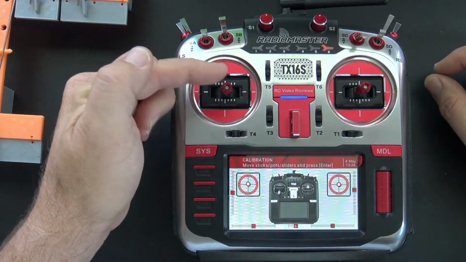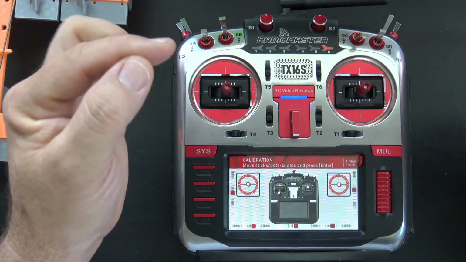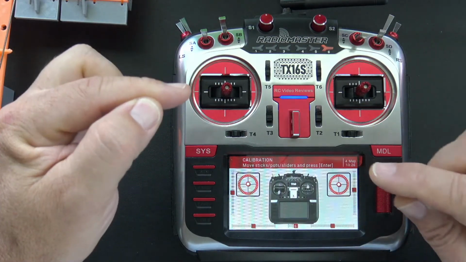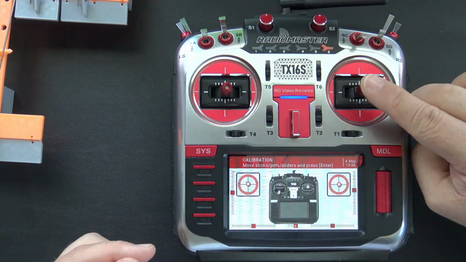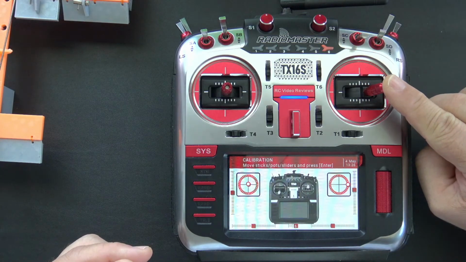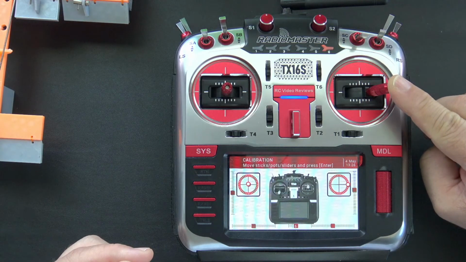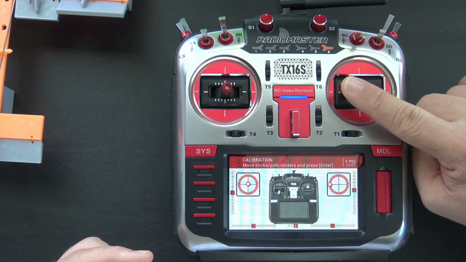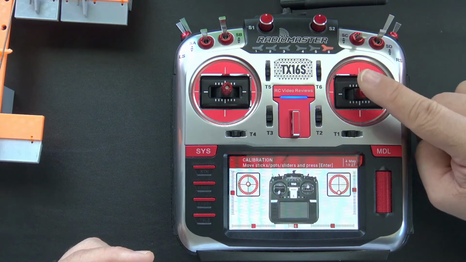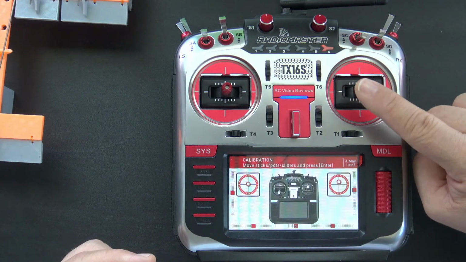So now the trick here is you have to be very gentle, but you have to go full stop to full stop. That was the problem with the last calibration. When I did that calibration, I stopped short of full. So I'm going to go all the way over to the side, but I'm not going to crank it. I'm not trying to bend it into spot. You just want to go until it touches and then stop. So there's the left, there's right, there's up, there's down.